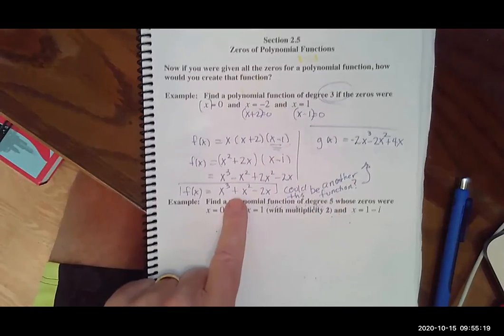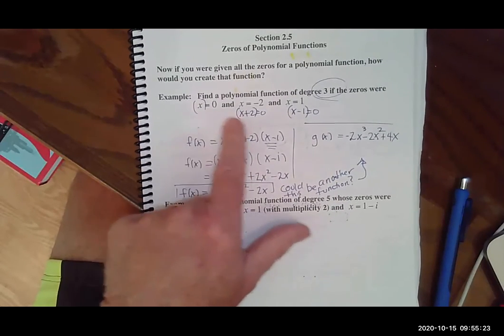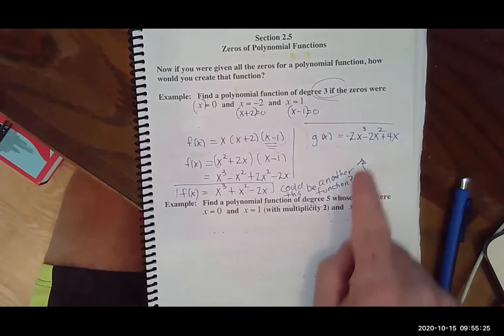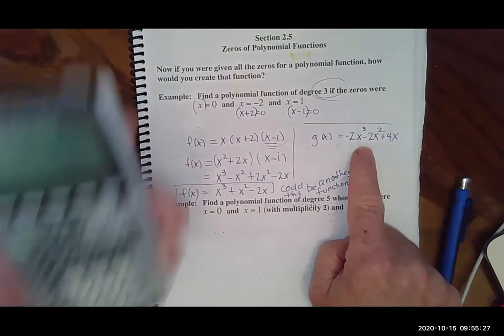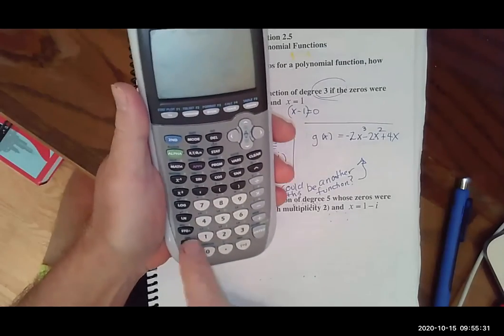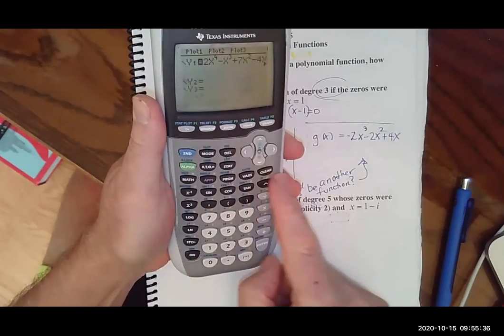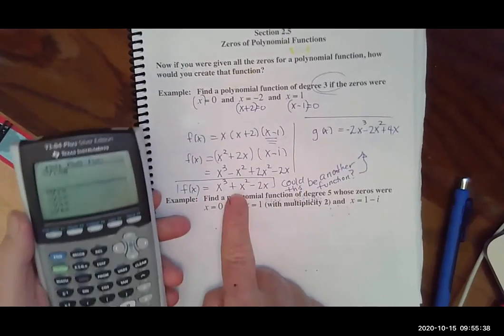Well, I don't know. Let's try. I'm gonna check this one out first to make sure I get all of these answers, and then I'll check this one and see if I get the same answers. That's all I want, is a function that gives me the answers. Maybe there's more than one answer, more than one function. I'm going to put this one in first.